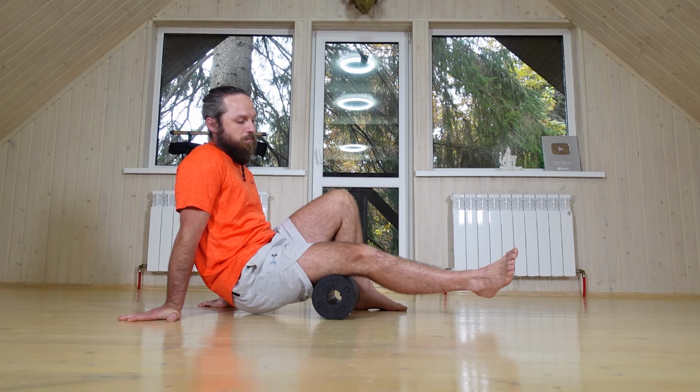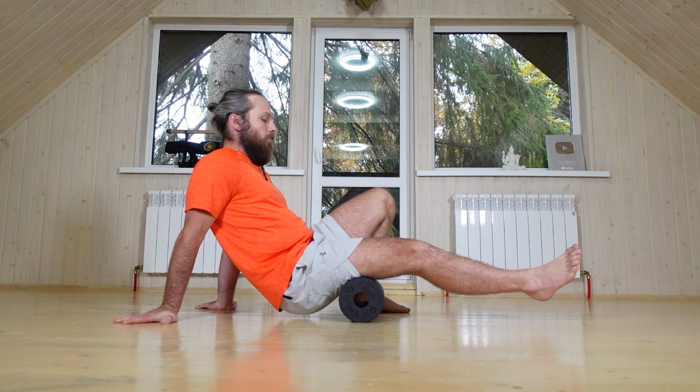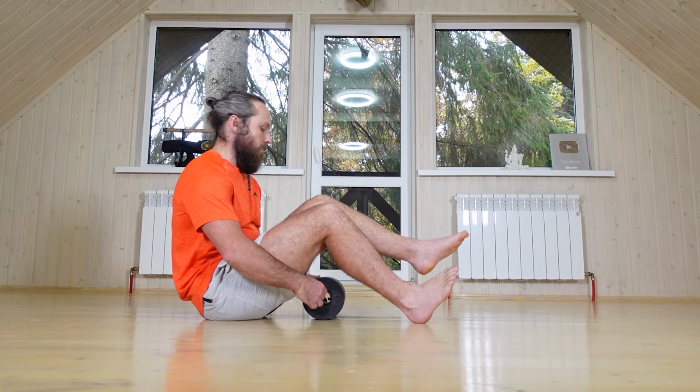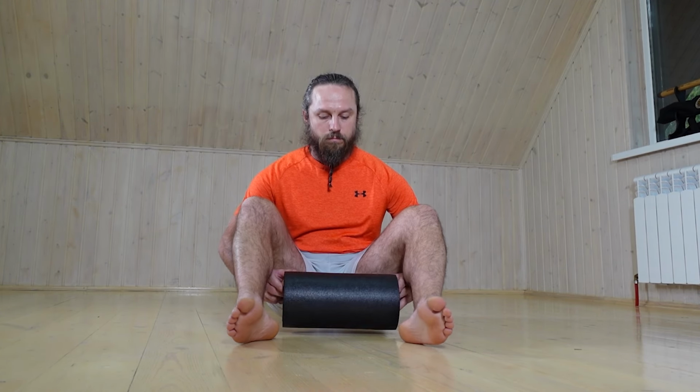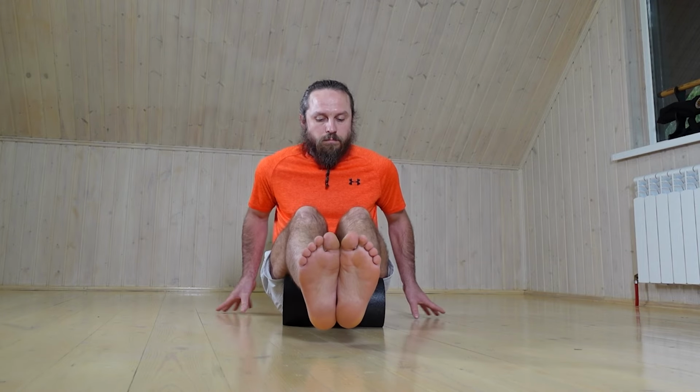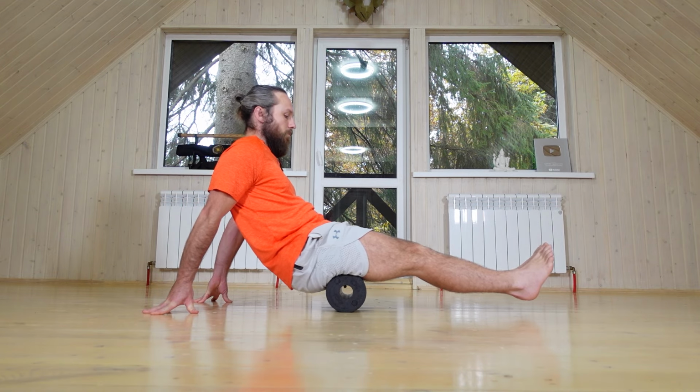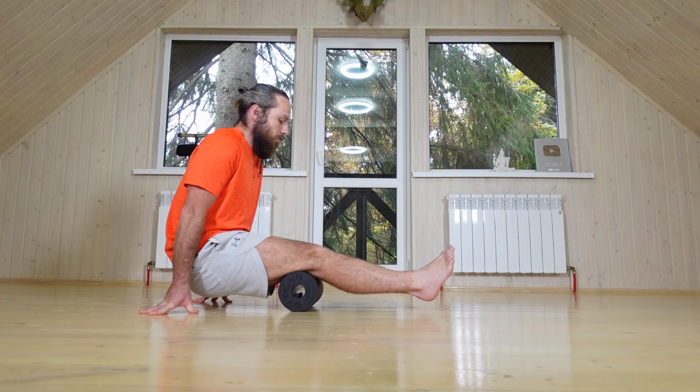Breathe smoothly and deeply through your nose, trying to relax the muscles. Using a large foam roller usually doesn't cause significant pain. Be sure to repeat this exercise on the other side. If you don't have very large thighs or have a long, large foam roller, you can work both legs at once, but the intensity of the mechanical action on the muscles will be less than when working one leg at a time.